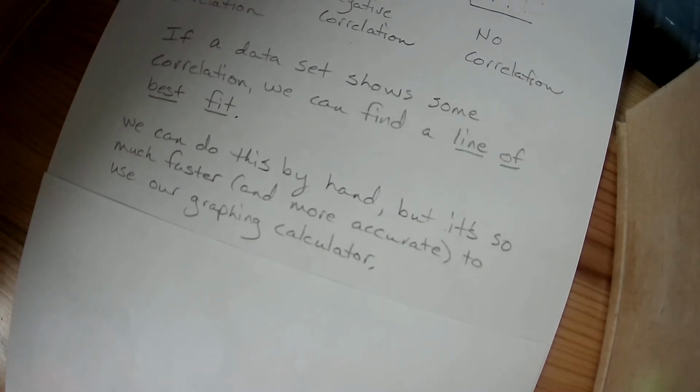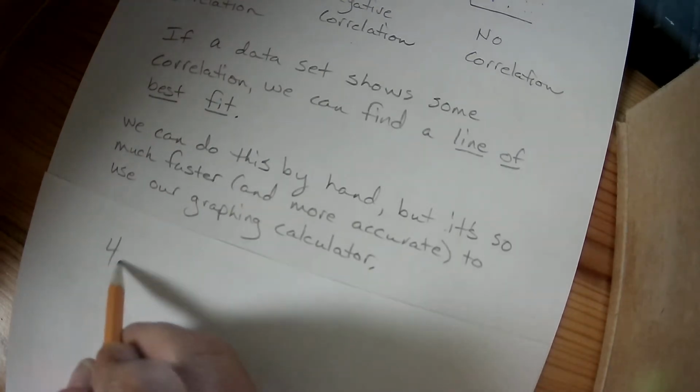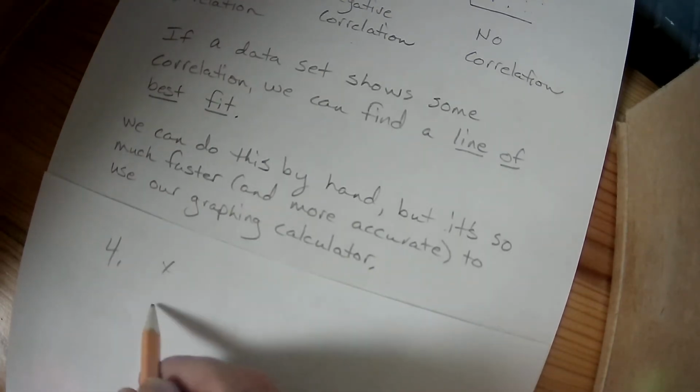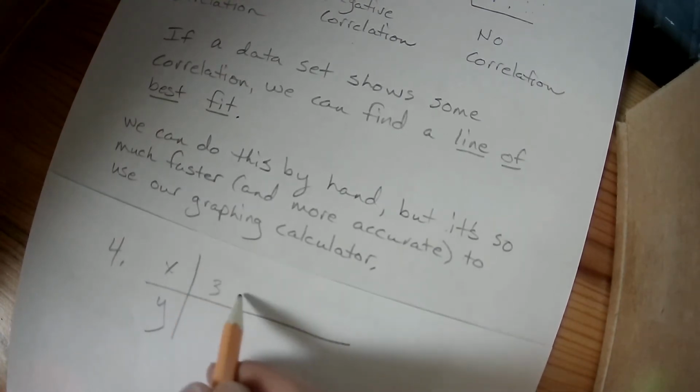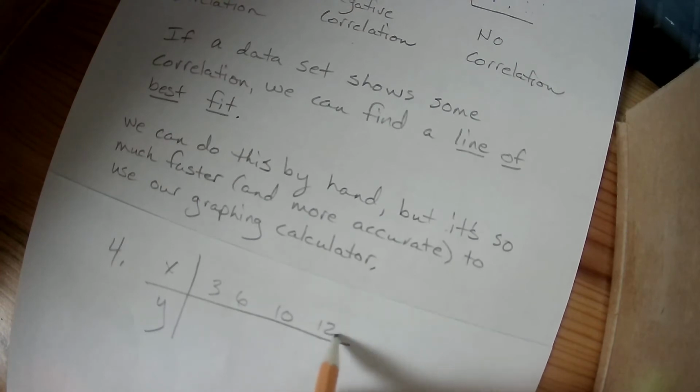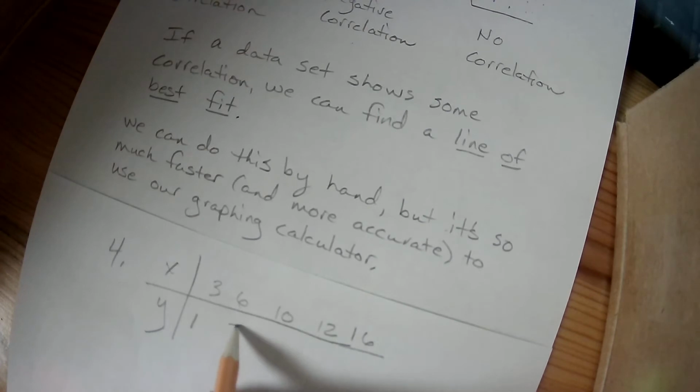If you look at number 4, go ahead and pause now and grab your worksheet so you can look at number 4 on 1.3. The directions for this set says to determine whether the data shows a linear relationship. Well, I'm going to tell you that number 4 is not a linear relationship. I'll show you what. The x values are 3, 6, 10, 12. Corresponding y values look like this.